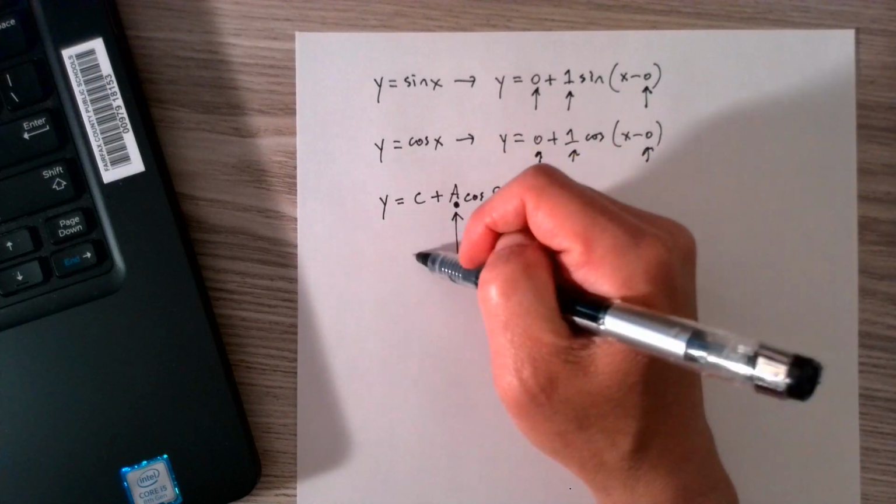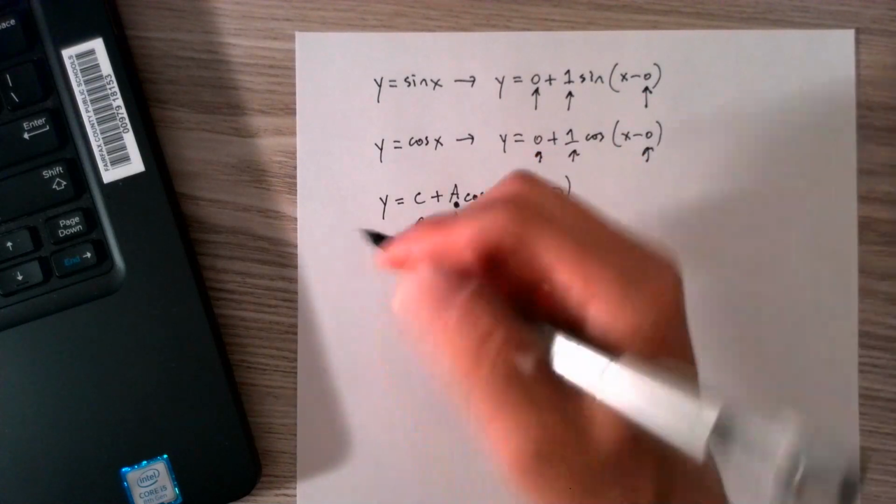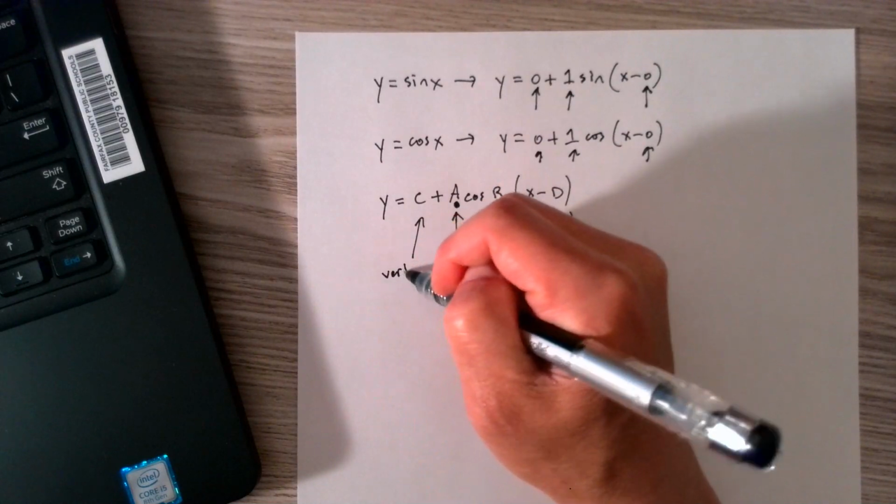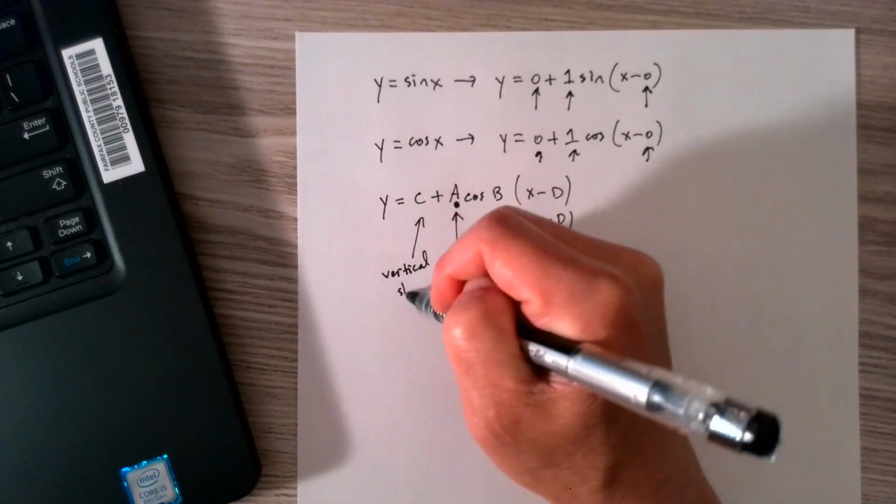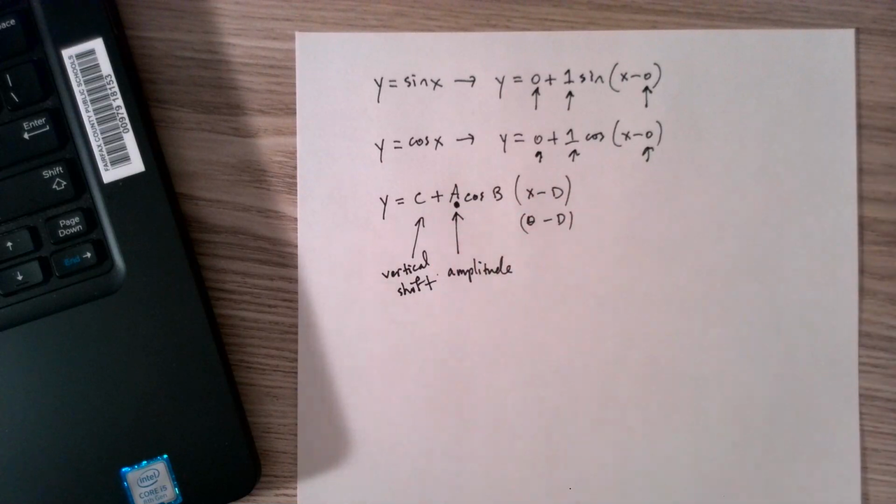Right here, C, we call that the vertical shift. And this should be familiar to you, because if you take any function and you add some value to it, then the whole function moves up or down, based on whether C is positive or negative. So that's something that's true for all functions, including trig functions.